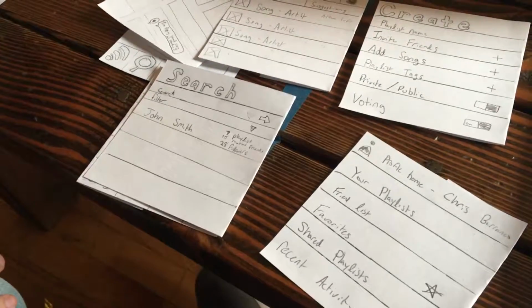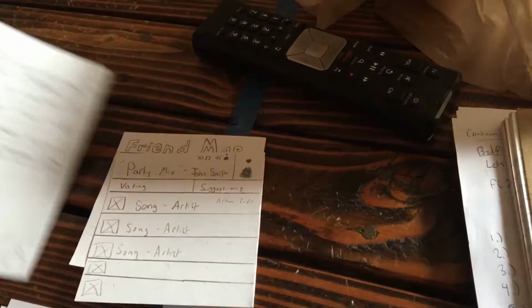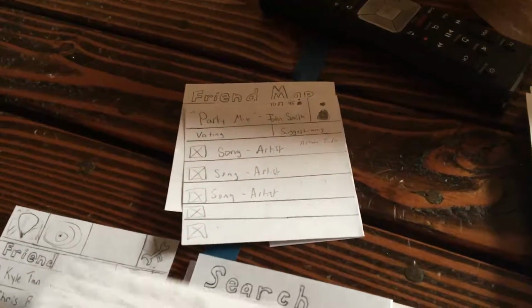All valid things. Some of the other things that I haven't gone over. Did I go over the create? No, I don't think so. Okay. Let me just get this.